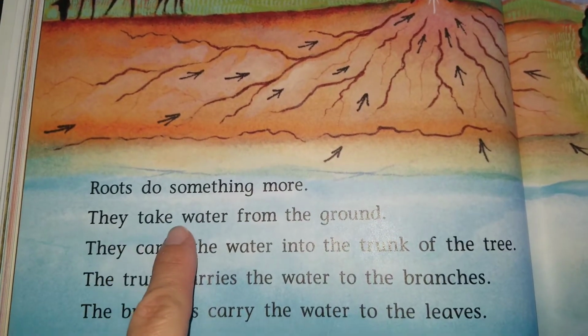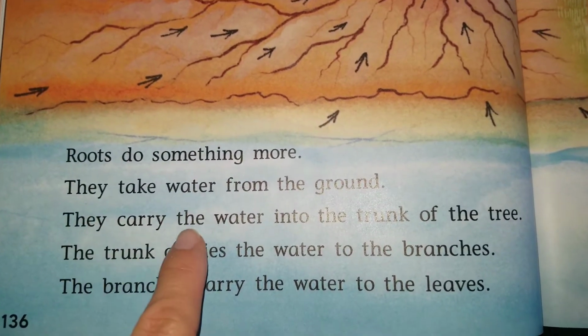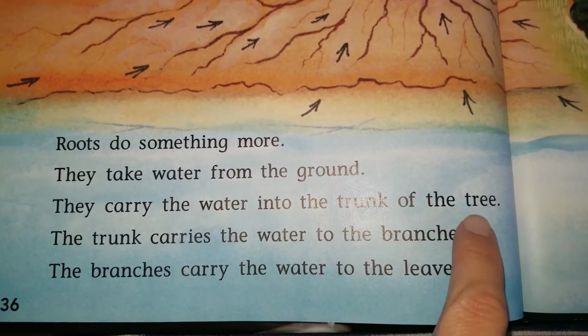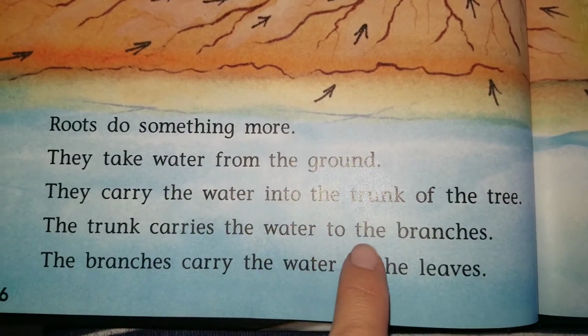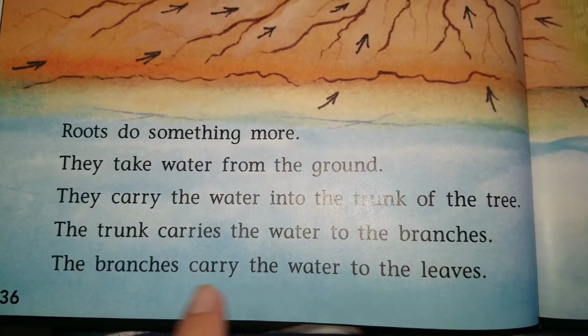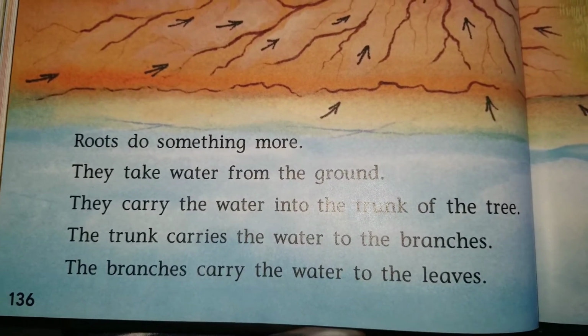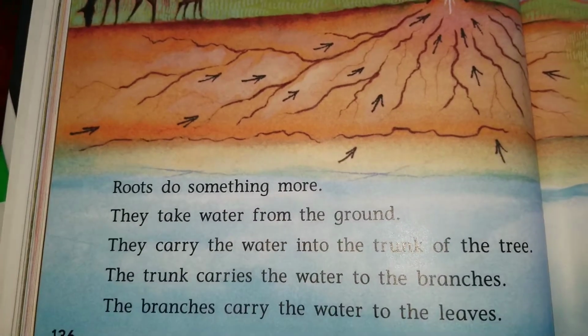So page 136 says, roots do something more. They take water from the ground. They carry the water into the trunk of the tree. The trunk carries the water to the branches. The branches carry the water to the leaves. So it's a machine, right? It's like a machine. It does a bunch of things.